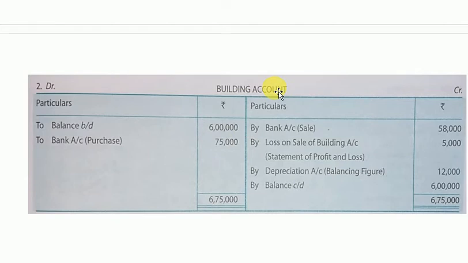So how do we start an asset account? From the debit side. To balance b/d, previous year 6 lakh is the opening balance of 2019, and the closing balance comes on the credit side. So you will leave four lines blank and write down by balance c/d 6 lakh. So previous year and current year amounts come on the debit and credit side respectively.